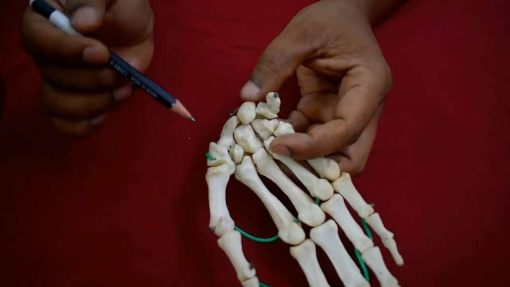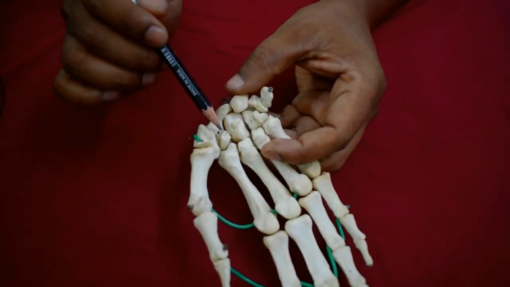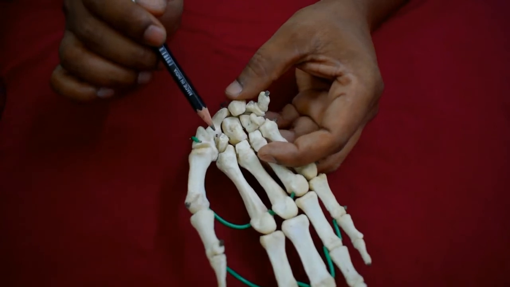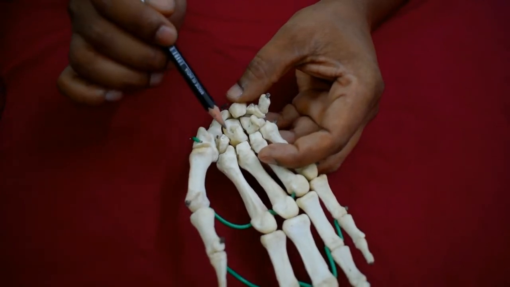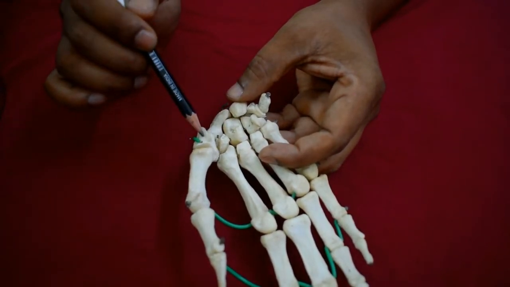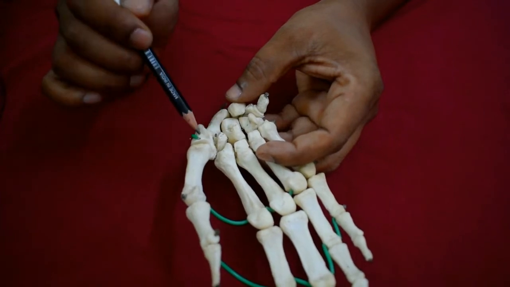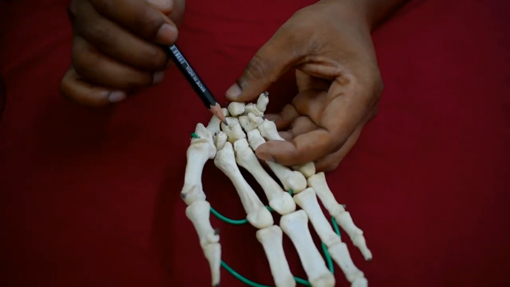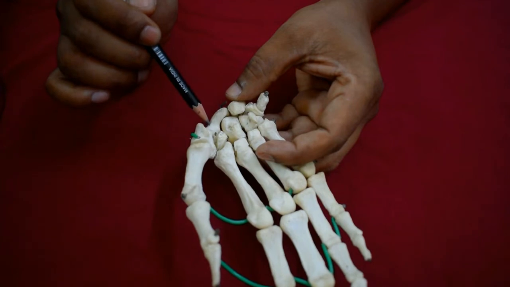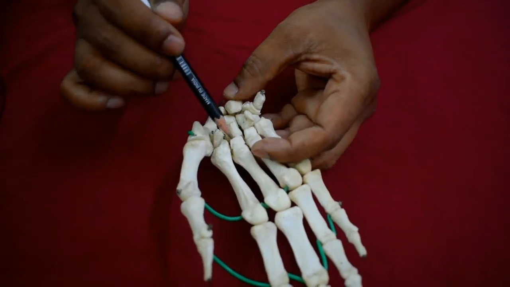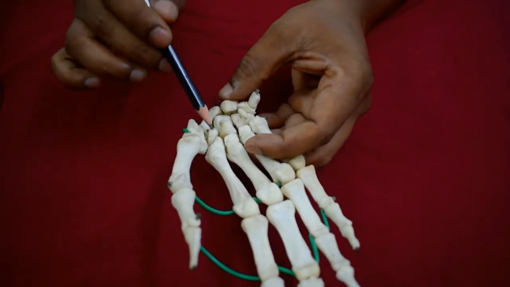Then coming to the trapezoid, it looks like a baby shoe and it is present in between the capitate and trapezium. It articulates laterally with trapezium, medially with capitate, superiorly with scaphoid and inferiorly with the second metacarpal bone. That is about the trapezoid.